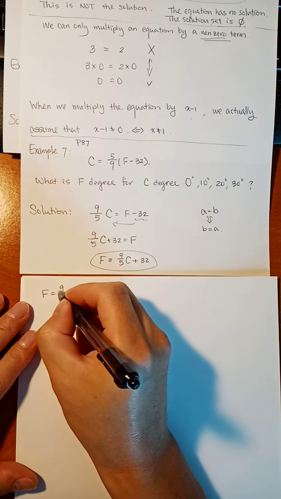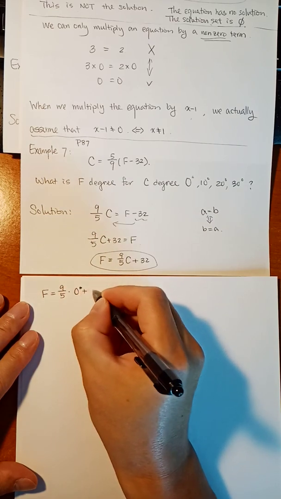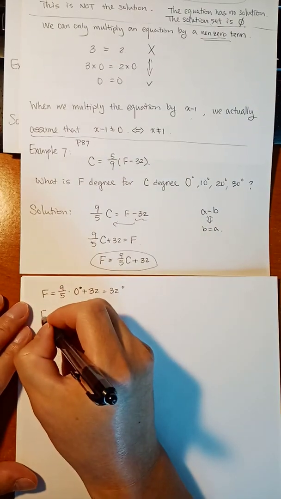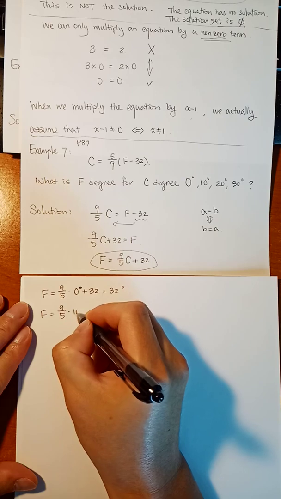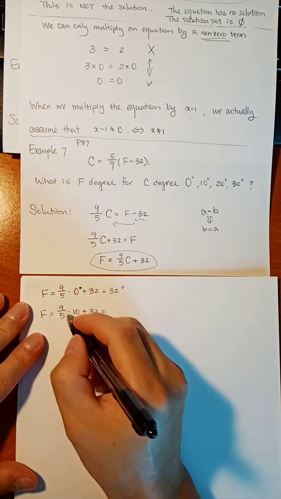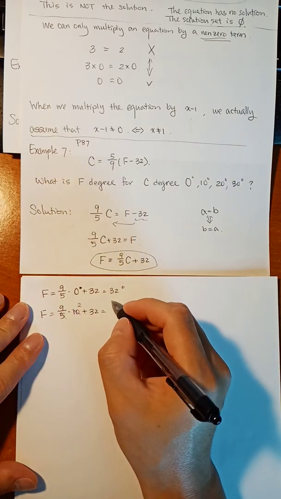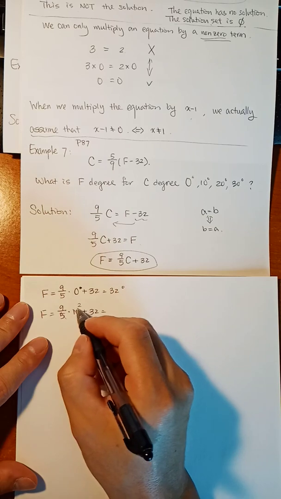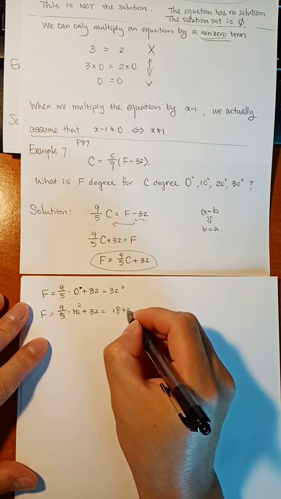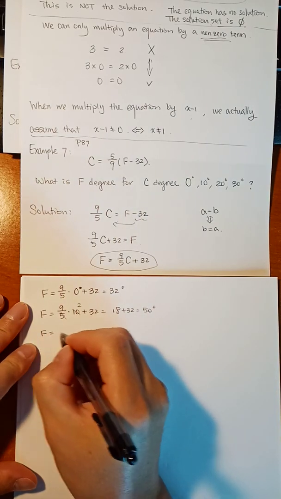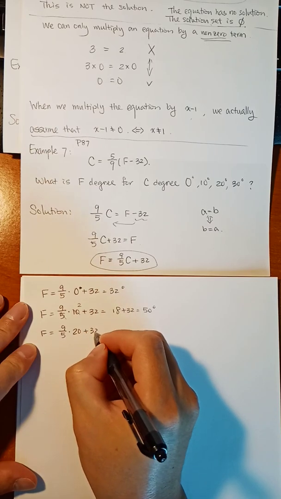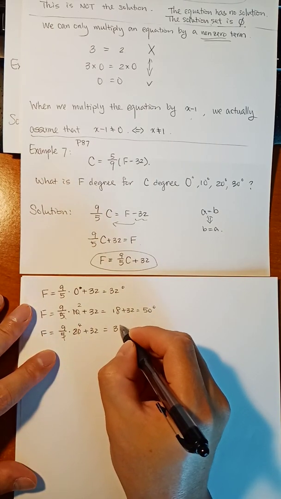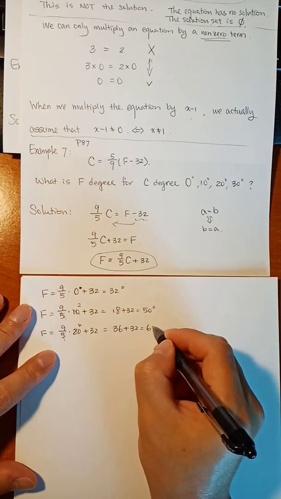When C is 0, zero times 9 over 5 is 0 plus 32. It's 32F. When C is 10 degrees, 9 over 5 times 10 plus 32. So it's 9 times 2 is 18 plus 32 is 50 degrees. 9 over 5 times 20 plus 32. Cancel 5, you get 4. 9 times 4 is 36 plus 32 is 68 degrees.